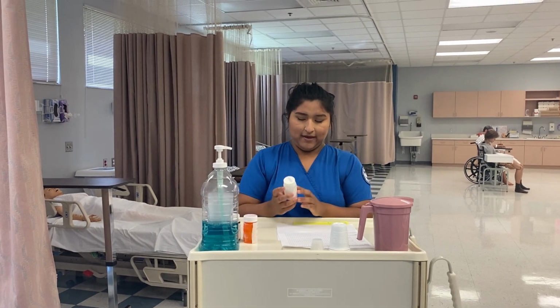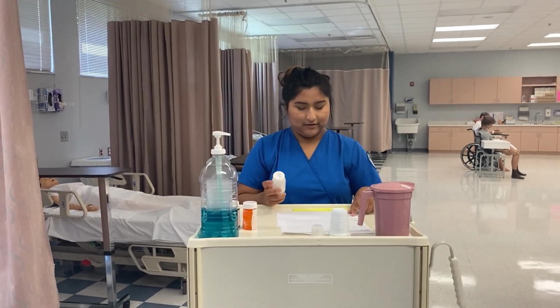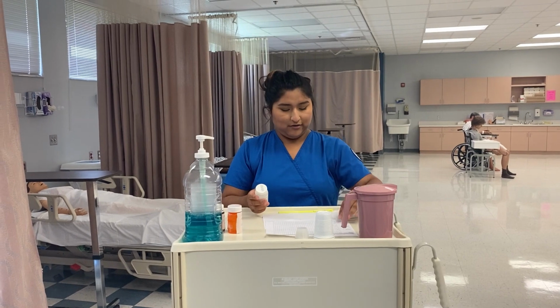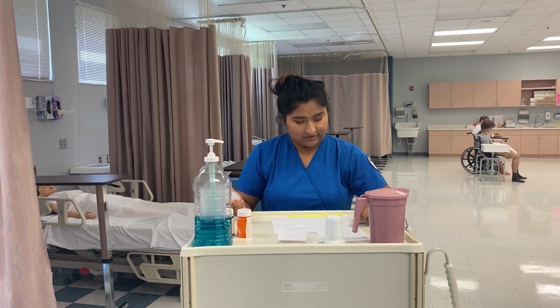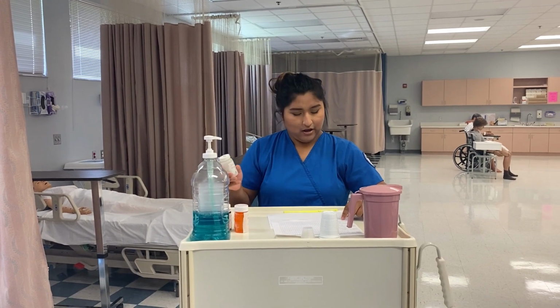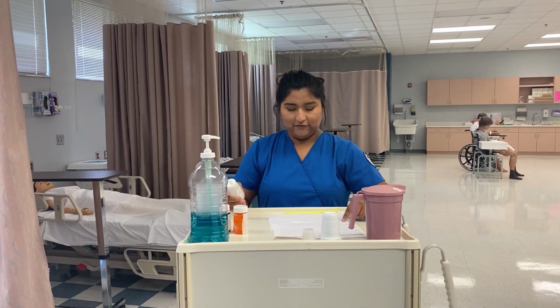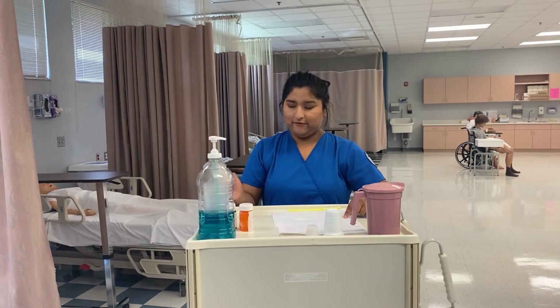So the next medication is Digoxin. I have Digoxin on hand for Joanne Smith. I see her name is correct and her date of birth is correct. The medication is Digoxin, like I said, and then the dosage is 0.125 milligrams, and I have 0.125 milligrams.